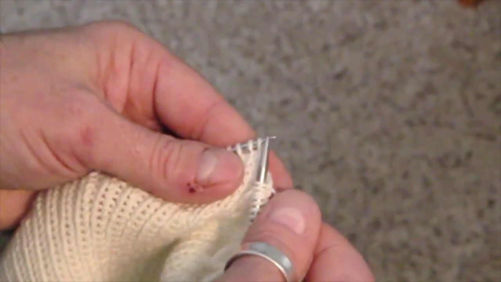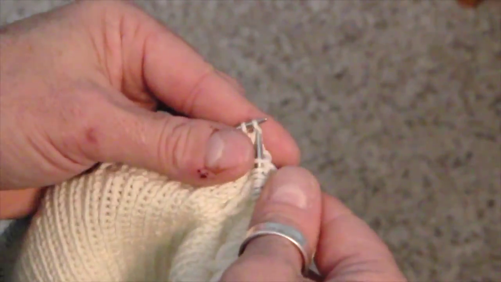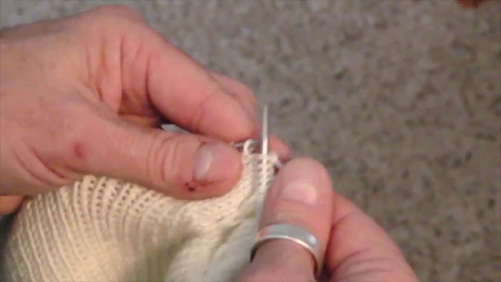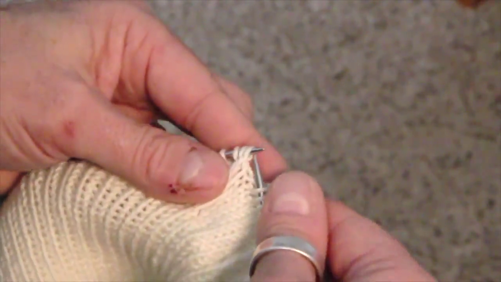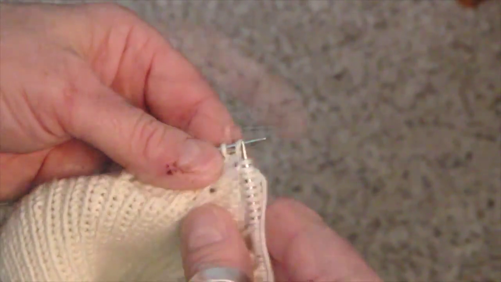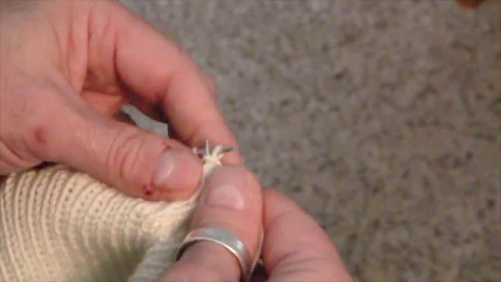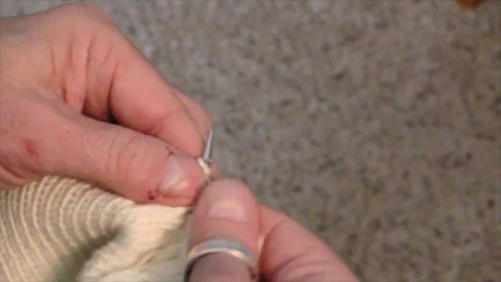On round 3, knit and pattern to your first slip stitch. And again, slip 2. Continue knitting to your next slip stitch.